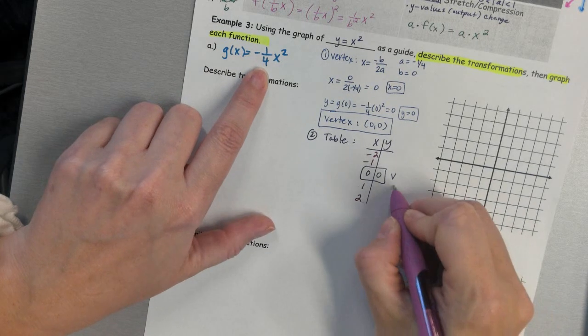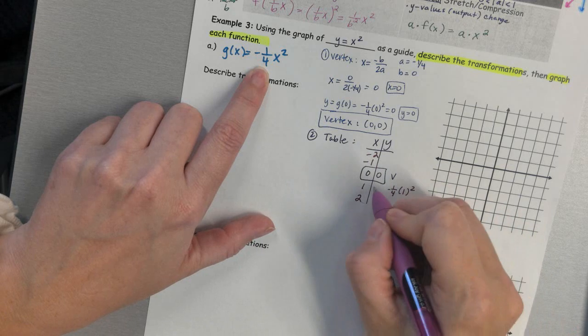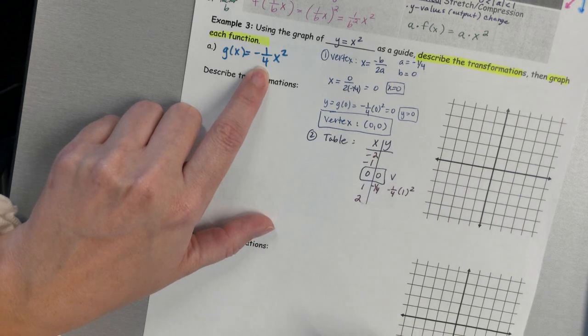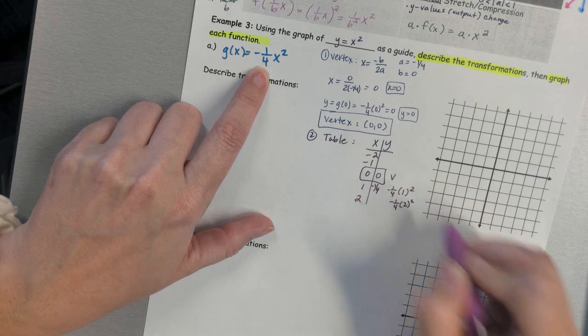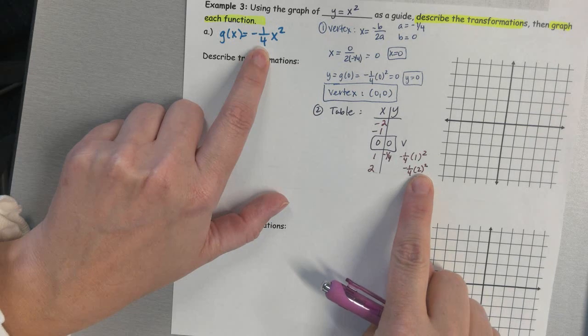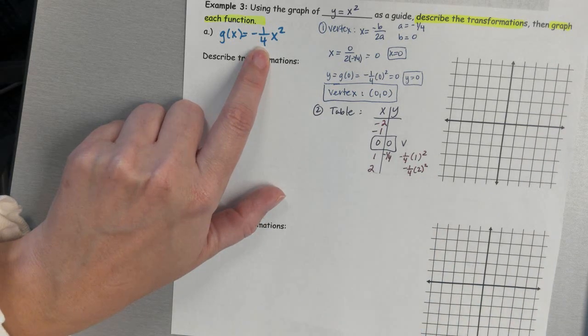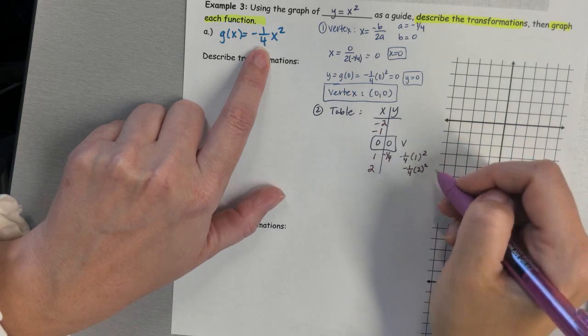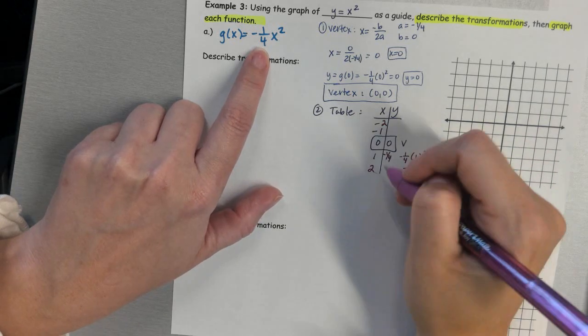Negative 1/4 times 1 squared gives me negative 1/4. Negative 1/4 times 2 squared: 2 squared is 4. What's negative 1/4 times 4?